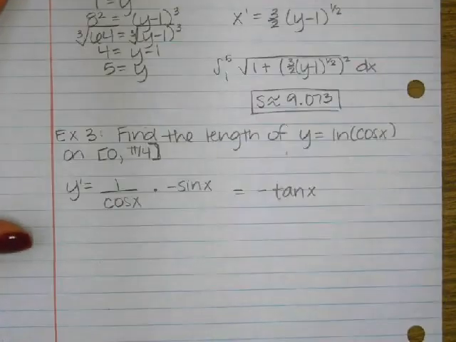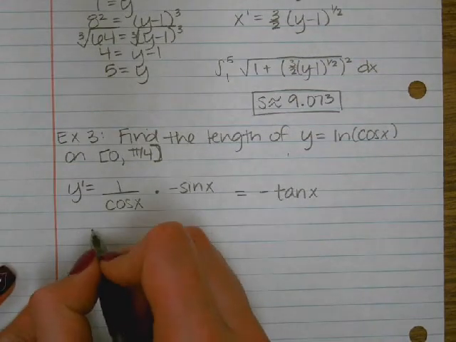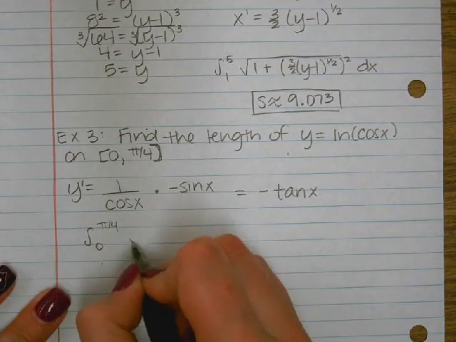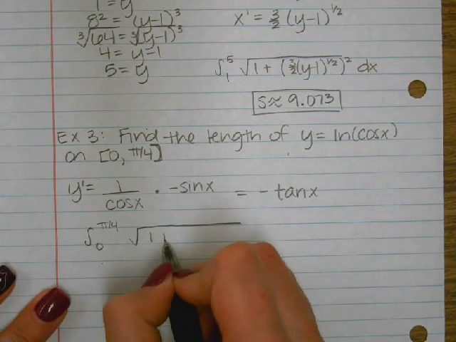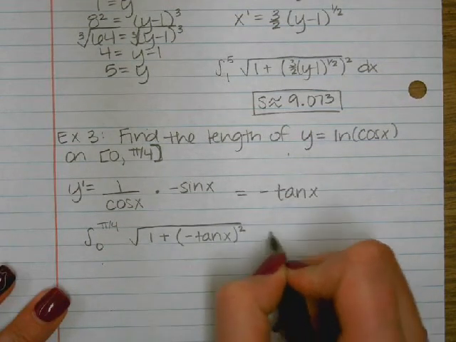Now technically you don't have to simplify this at all because you are going to be plugging it into a calculator. So if you don't want to simplify that and you want to leave it as negative sine over cos, be my guest. So now I can go ahead and write my integral. I'm evaluating it from 0 to pi/4, and I've got the square root of 1 plus negative tan x squared dx.